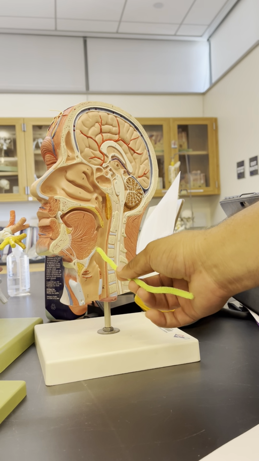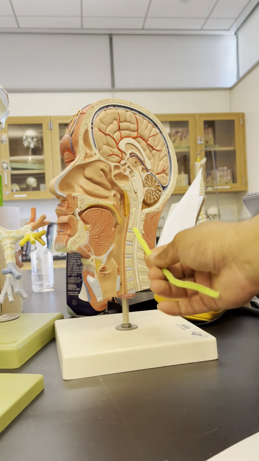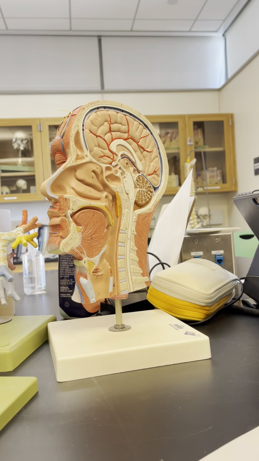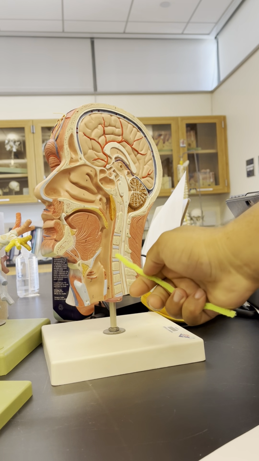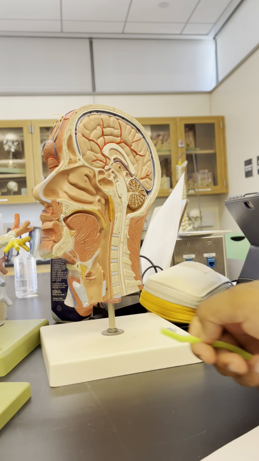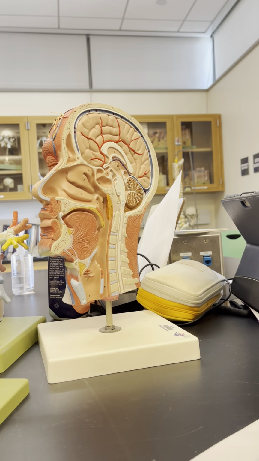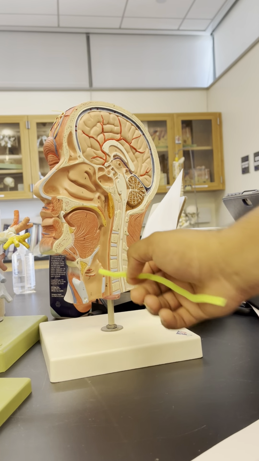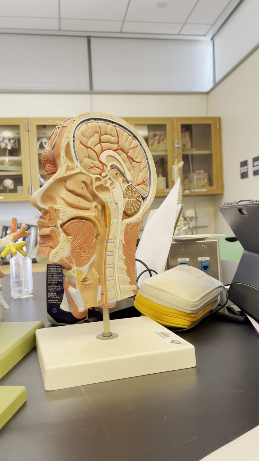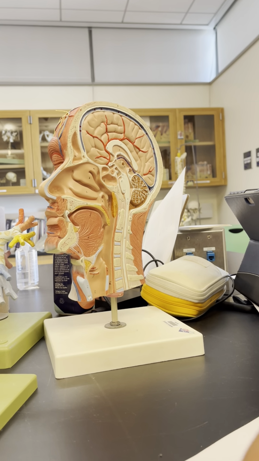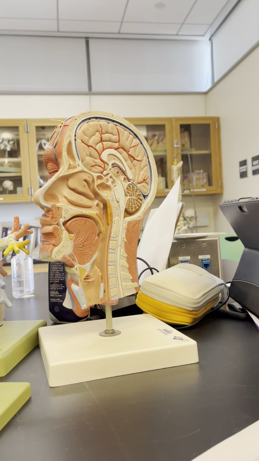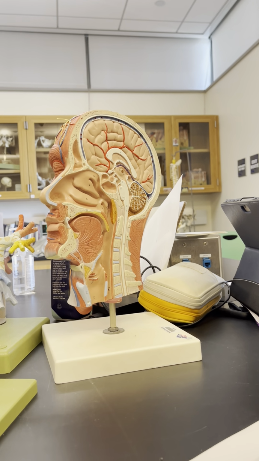Now, do you see this little tip thing here, Marjorie? That's the thing that flaps up and down whenever you swallow. Anybody know what that is? That's going to be the epiglottis. Pretty sure it's down here somewhere. Yeah, there it is. Good job. Epiglottis.